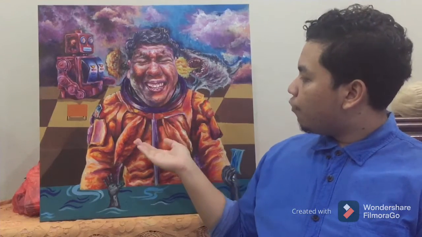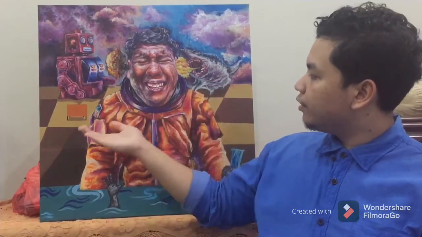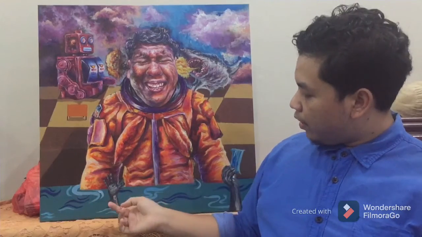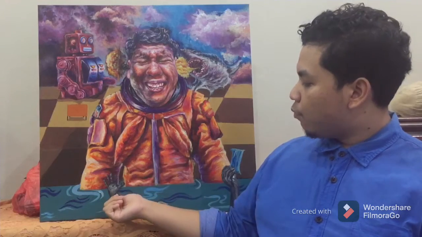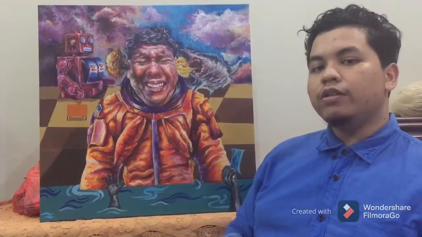For interpretation, I forgot to mention in the description that in this painting you can see a reflection of myself. I use a reflection of myself as the subject for this painting, with a classical robot and sharks. I use a chessboard to create surrealism elements, and I added a bit of mixing with monochrome style, and I put a background with clouds.